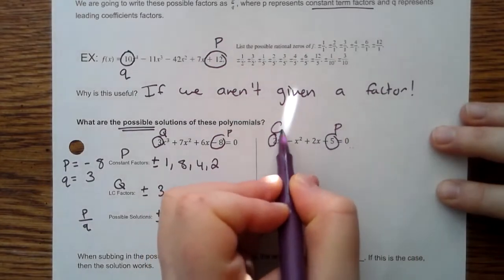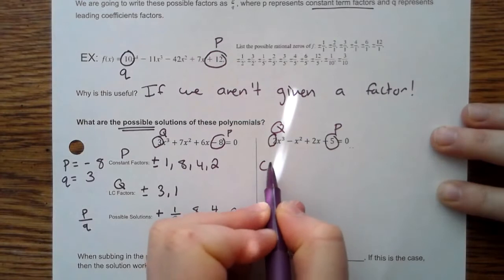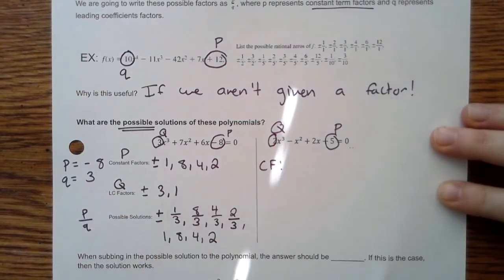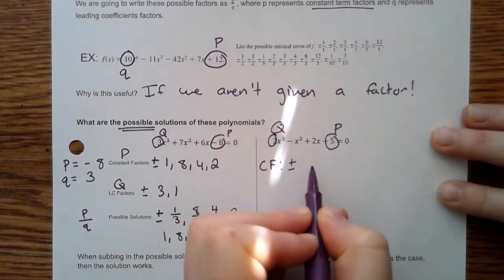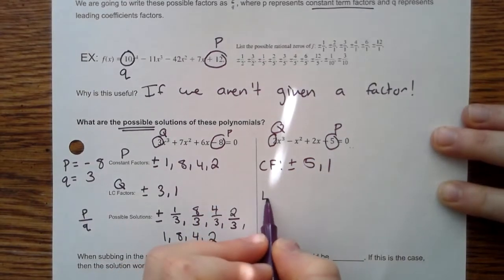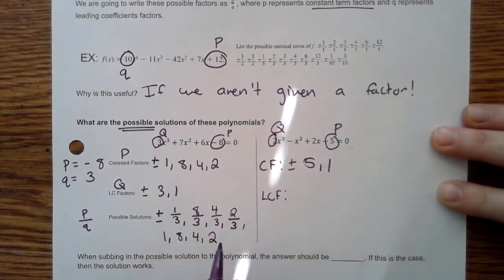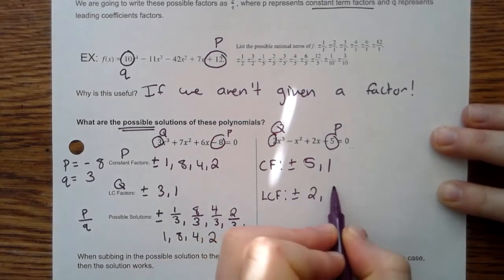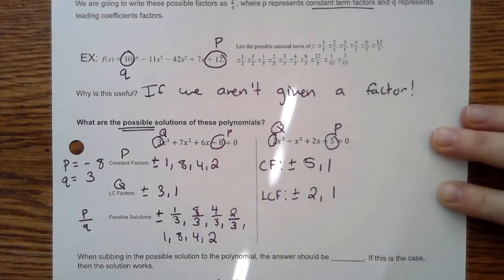this is P and that's Q. So my constant factors are plus or minus 5 and 1 because 5 is prime. And then my leading coefficient factors are going to be plus or minus 2 and 1 because those are the factors of 2.